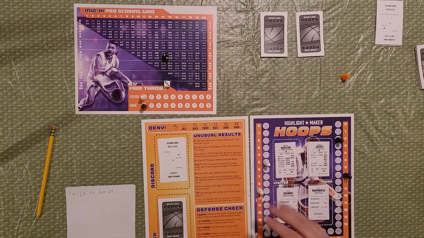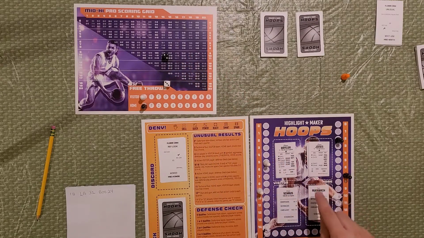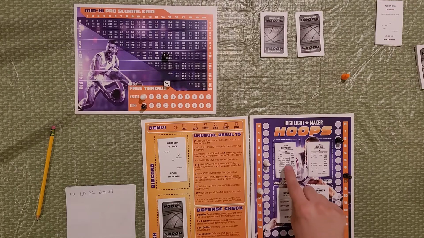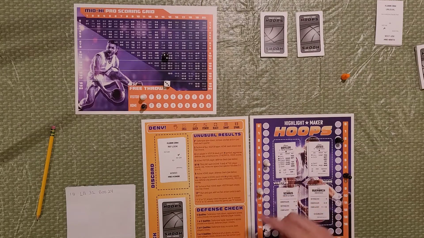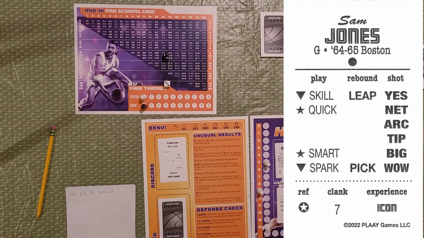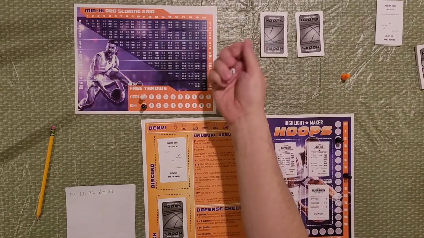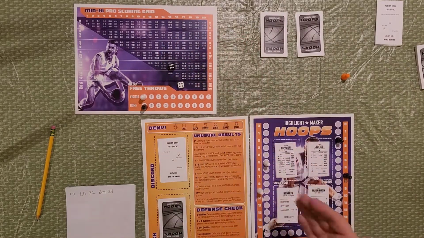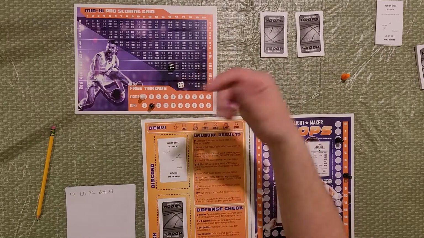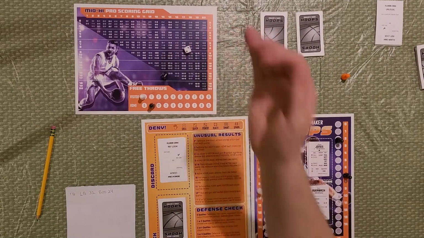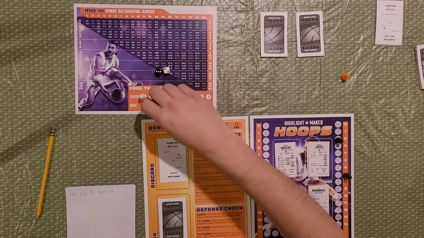So now what we do is we roll our 2 dice, add them together, and we check for the clank rating. Elgin Baylor, if he was shooting, a 5 or a 9 would be a clank, which is a miss. For Sam Jones, a 7 is a miss. Okay, so we're going to roll our 2 dice. We got a 10, so that's 1. So we got 1 point there for the Celtics. We roll again. We got a 5, so that he hit both free throws.